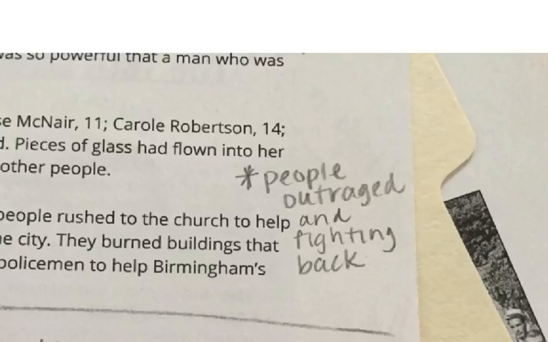So my first thought was that in this section, people started fighting back. Remember when they burned buildings? People became outraged immediately following the bombing, and this was in Birmingham. They became outraged, and they started fighting back. So that was one change of attitude that we can see after the bombing.